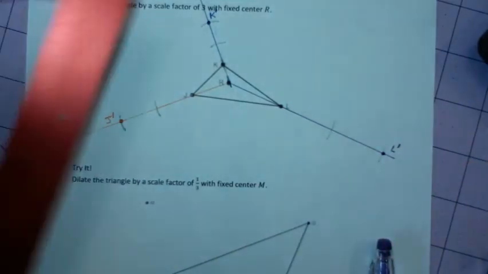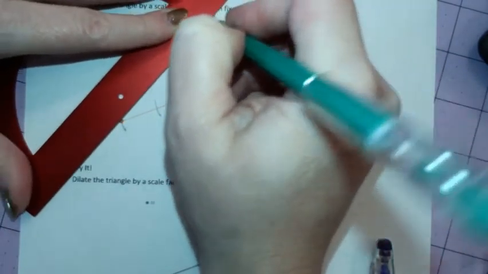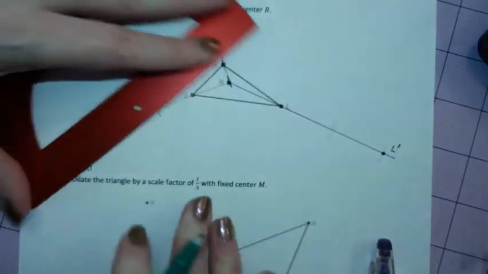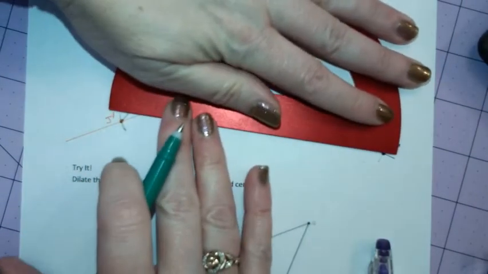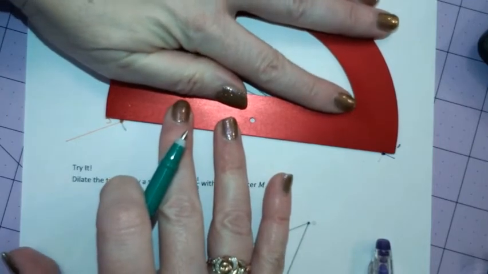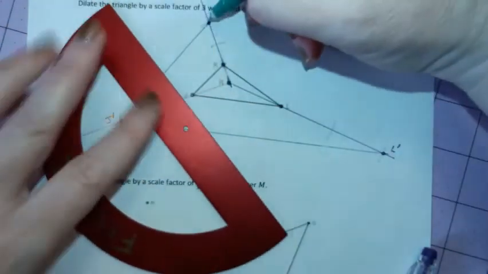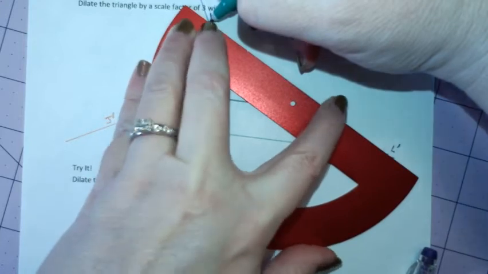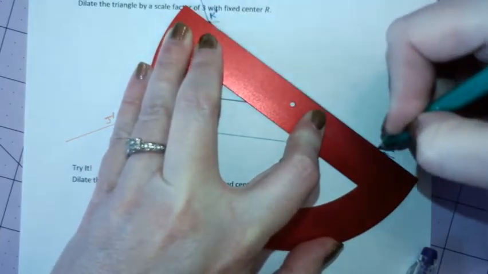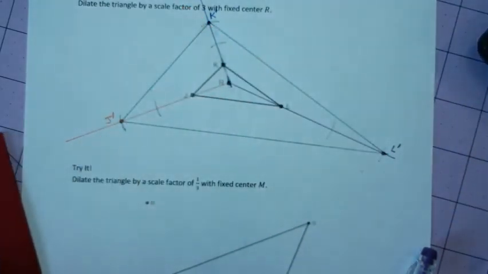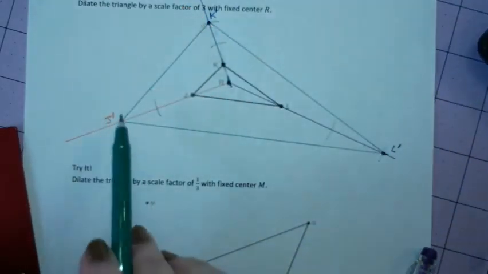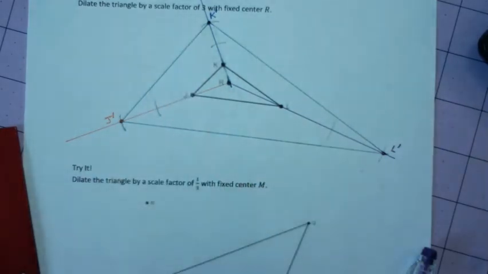Now I can simply connect the points to create the vertices. This is a very long one. My straight edge is almost not long enough here. And now the triangle J prime, K prime, L prime is 3 times the size of JKL. And we have kept the same shape and just created an enlargement.